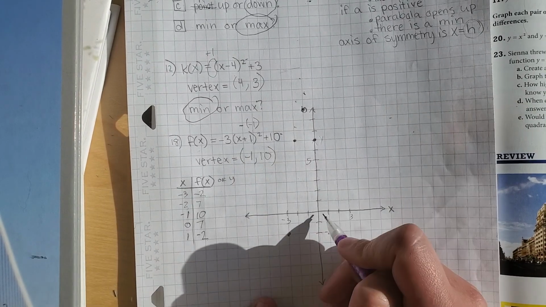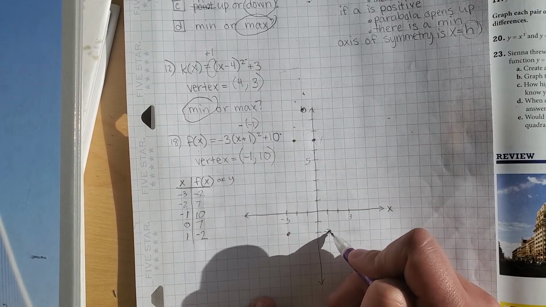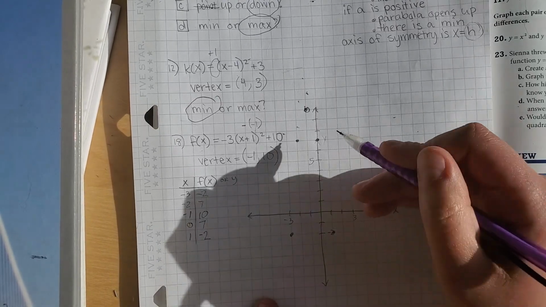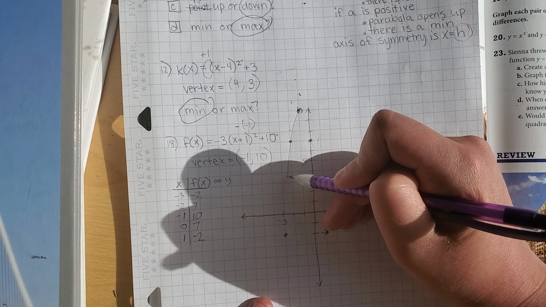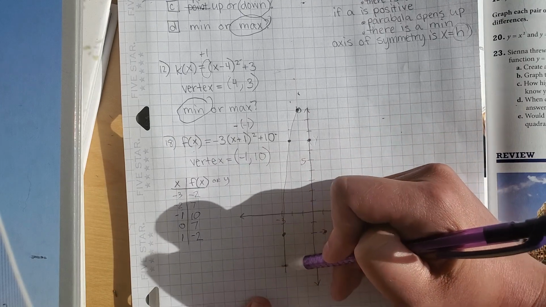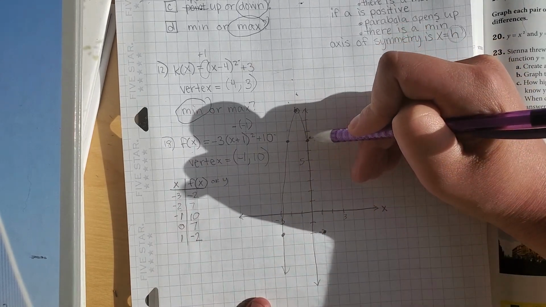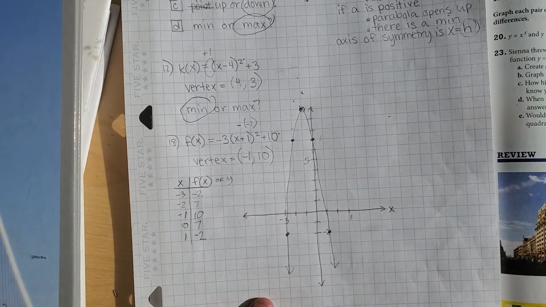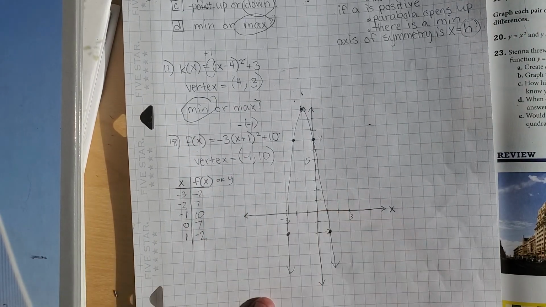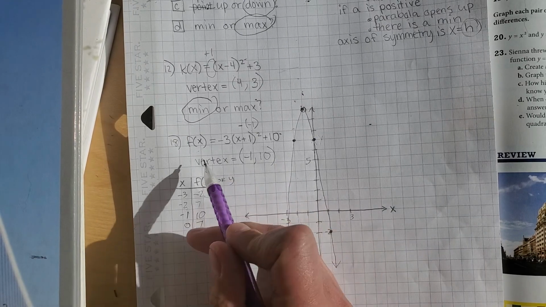And 1, -2. And then we kind of connect our dots as best we can, try and make it curvy. Remember, it's not a linear function, it's actually a curvy quadratic. It doesn't have to be perfect, whatever. You get the gist, and this is how you would graph this function.